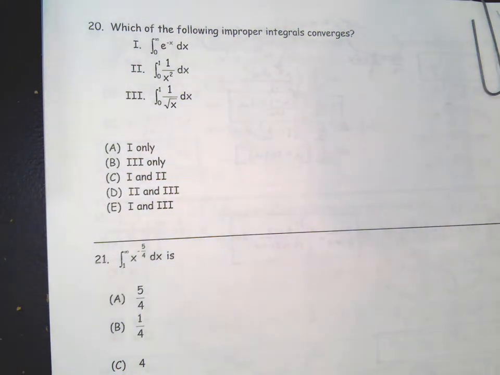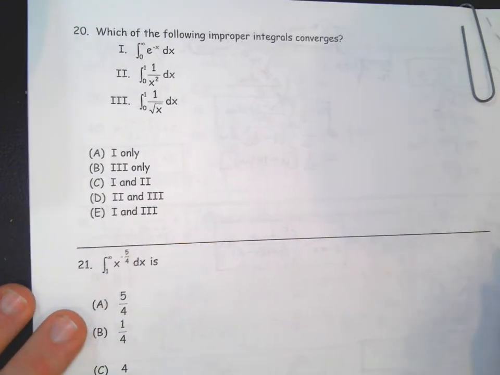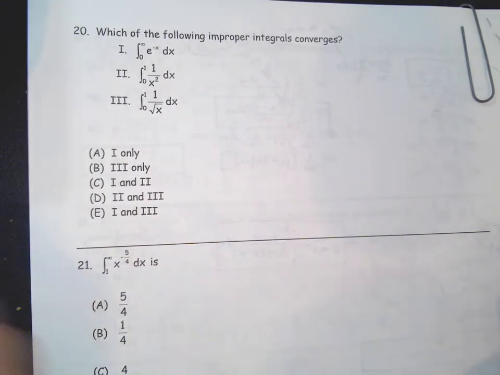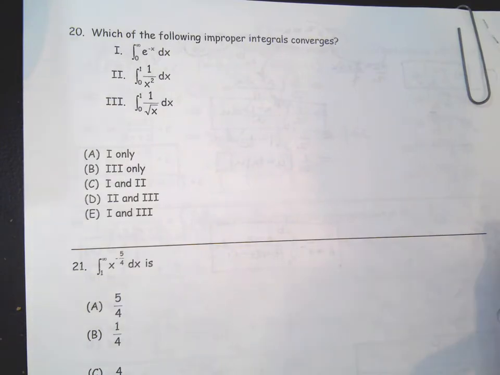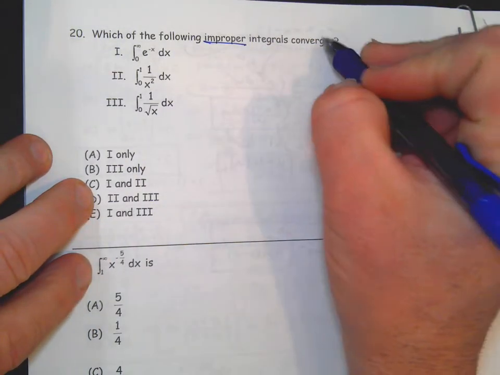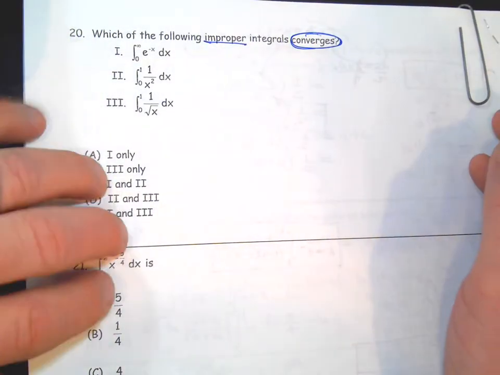Number 20, one of our famous 3-part Roman numeral multiple choice problems. Just like 3 problems in one. Which of the following improper integrals converges? So it gives you a nice answer. It doesn't go to infinity.